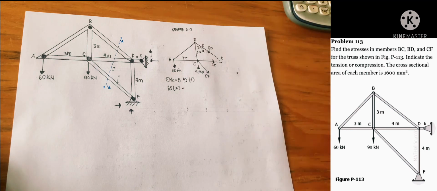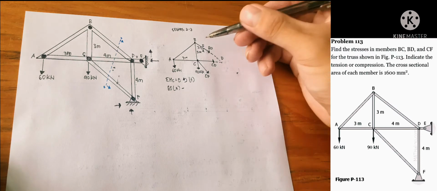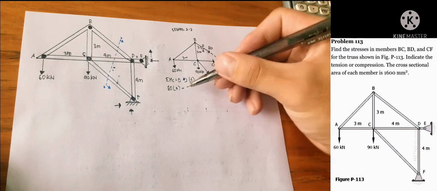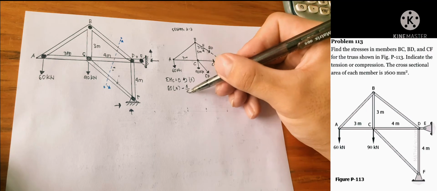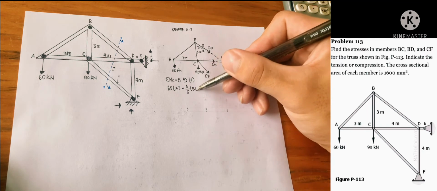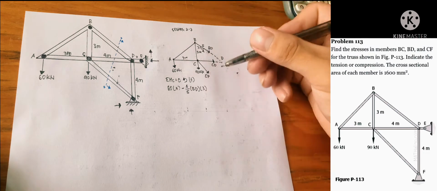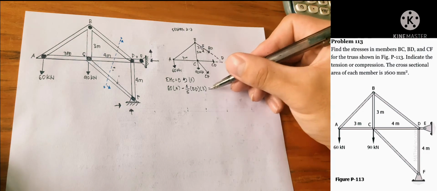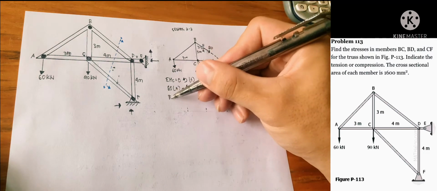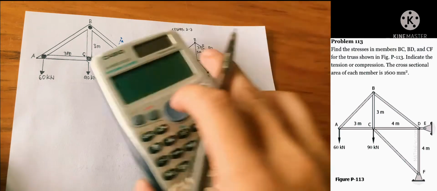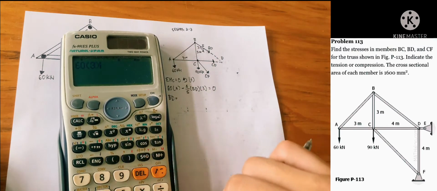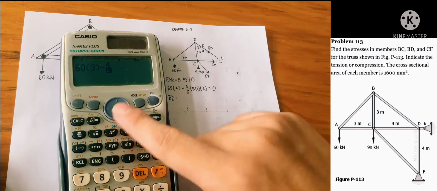So 60 multiplied to the 3, which is the moment arm, and we need to determine the slope with the 4/5 multiplied to the member BD and the moment arm. Do not forget the moment arm.